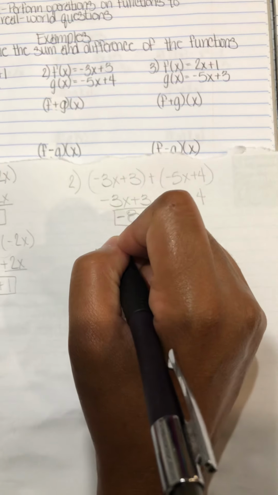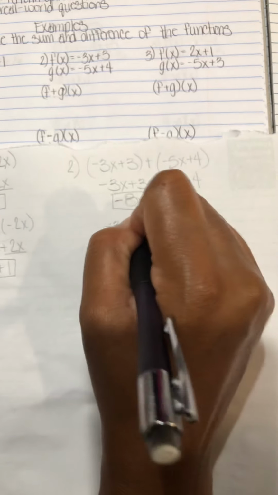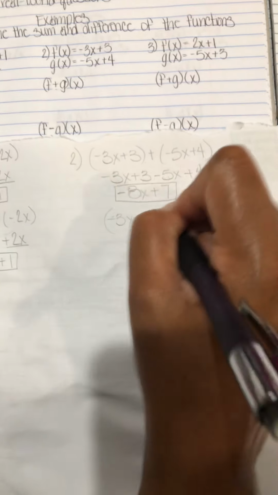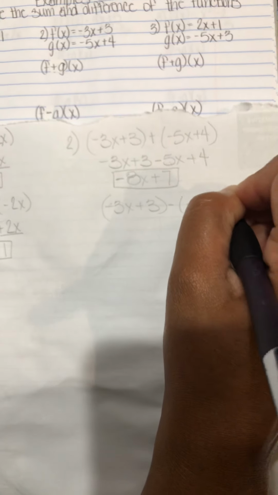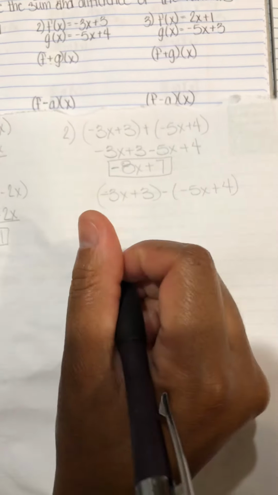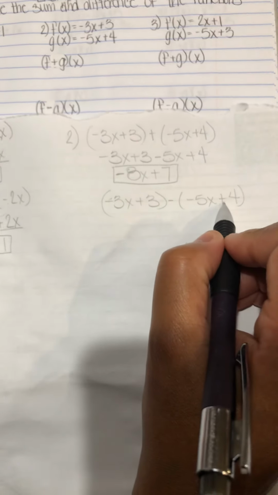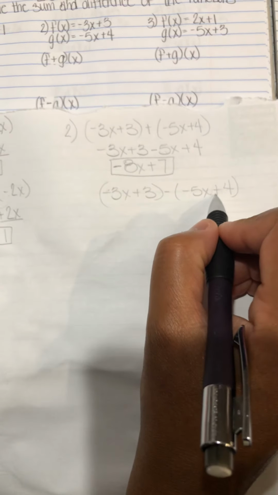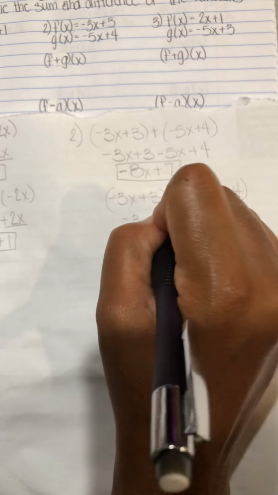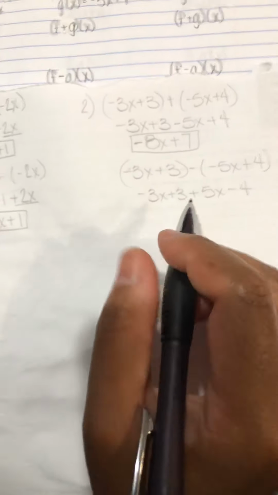Now to subtract them, I'm going to take the same exact thing that I wrote before, but now I'm going to put a negative sign. Now, negatives do change things. A negative and a negative gives me a positive. A negative and a positive makes this negative. So both of my signs are going to now change. So I have negative 3x plus 3 plus 5x minus 4.